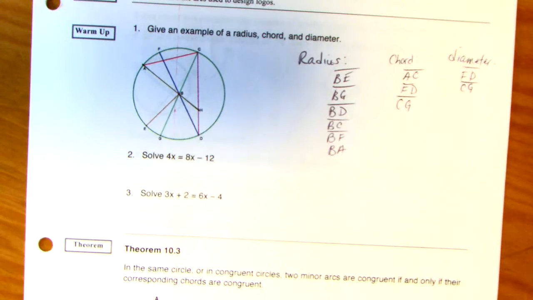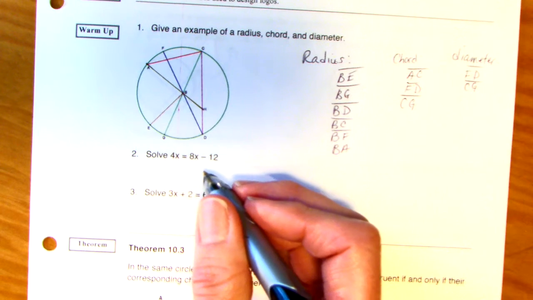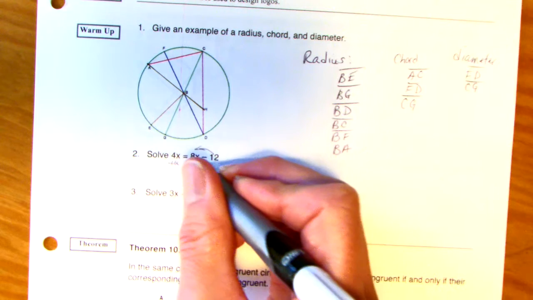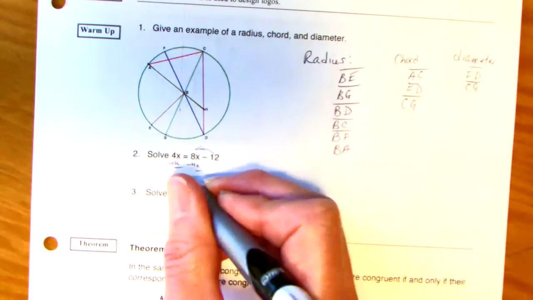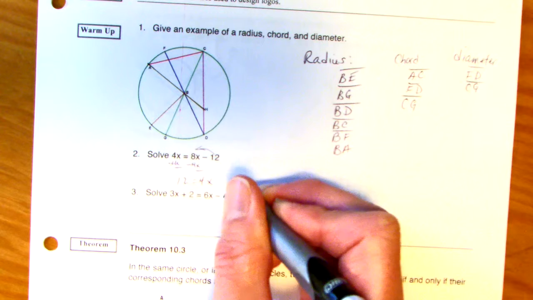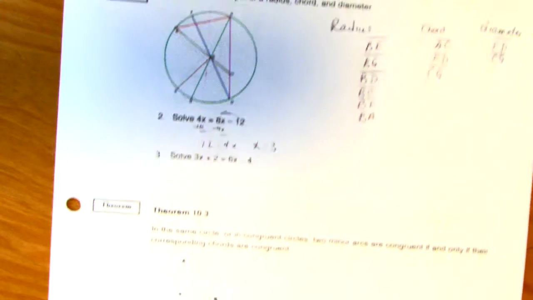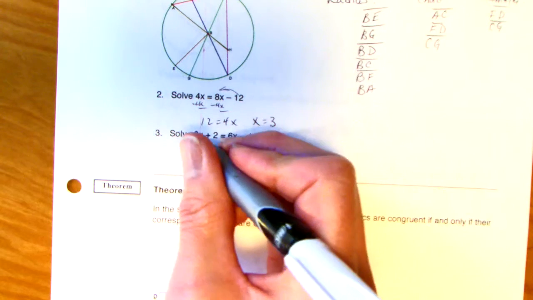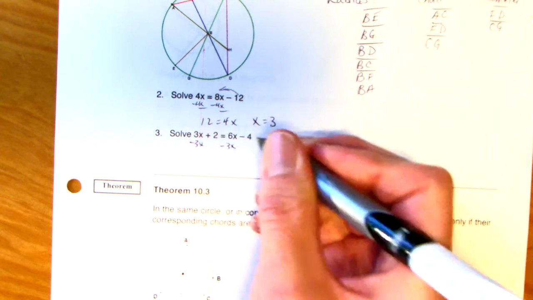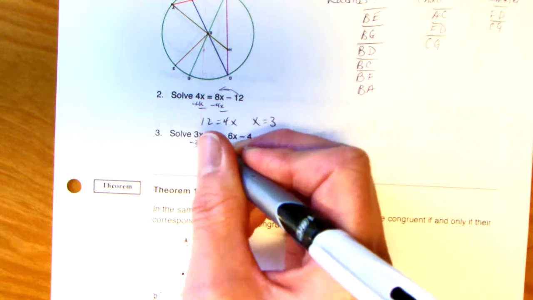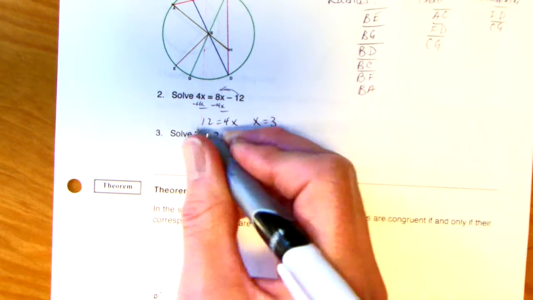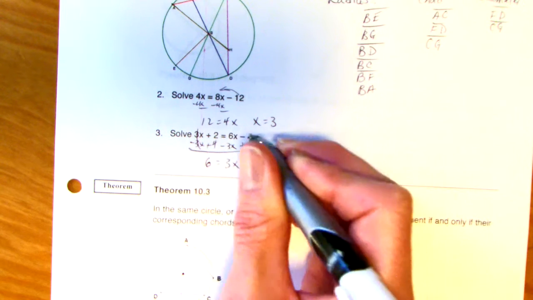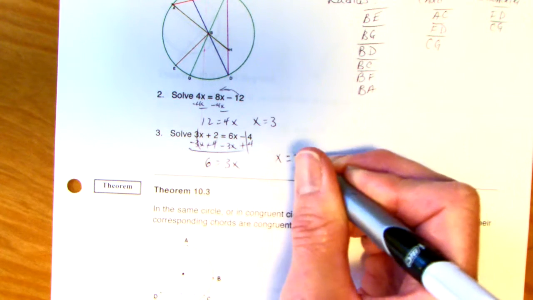All right, let's solve. The first thing I'm going to do is bring that 12 to the other side and subtract 4x on both sides. So I will have 12 is equal to 4x. X equals 3. Not too bad. You remember this old stuff. Get x's on one side and numbers on the other. I'll have 6 on the left, 3x on the right. X is equal to 2.